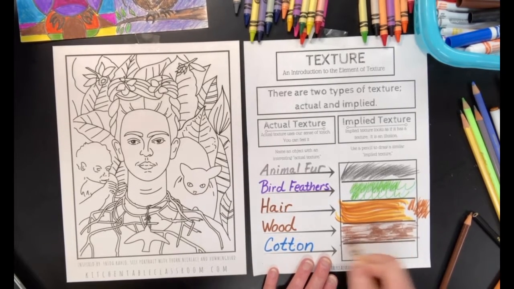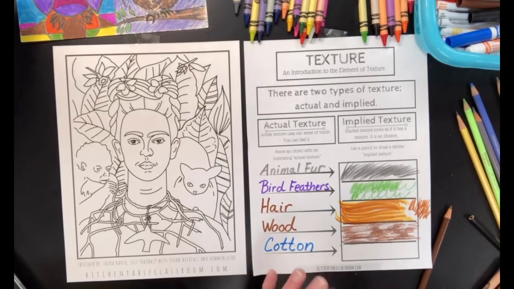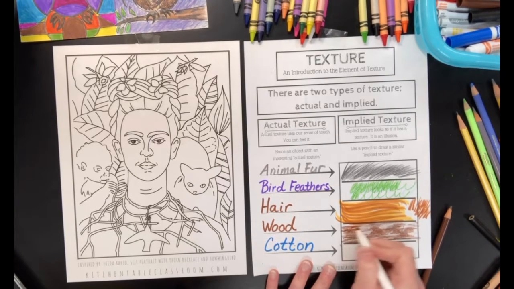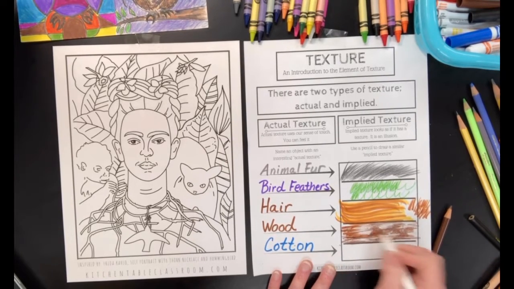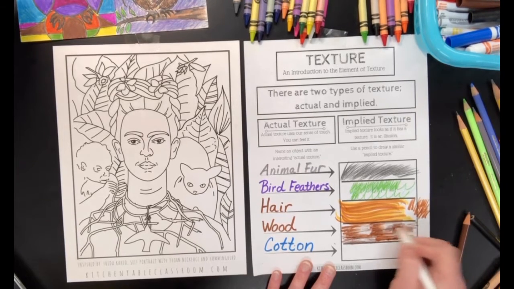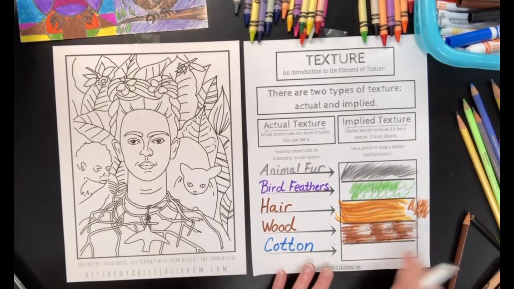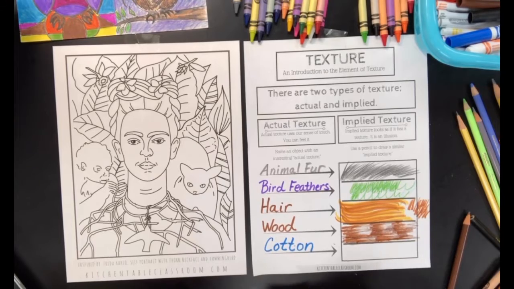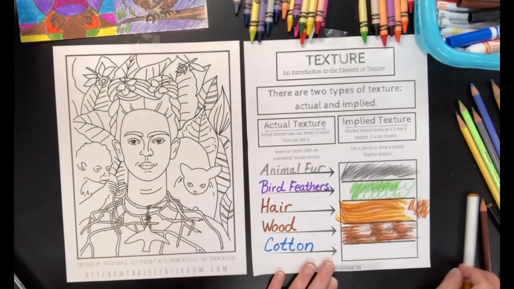that wood has. You can do that with marker. It just takes a little bit more effort, because you have to kind of do little dashes like this. You see that looks better with the marker and the crayon combined rather than just the marker by itself.